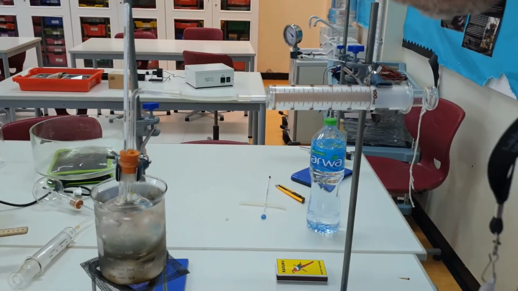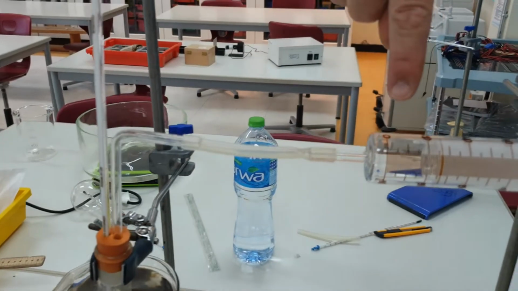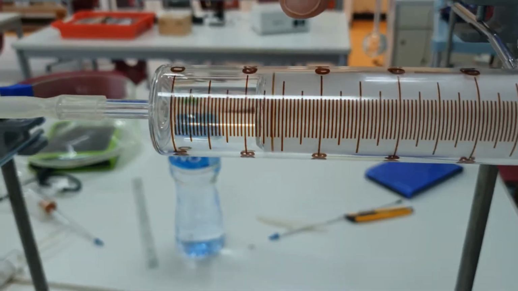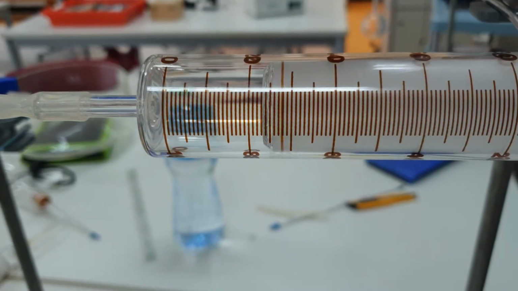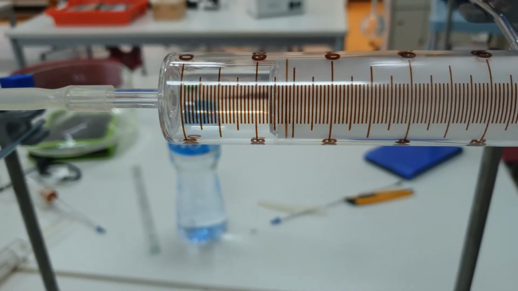Yes. Oh, okay, wonderful. Okay, so here we can clearly see the expansion of the gas, and we see that the piston inside the syringe has been pushed backwards, and we're reading the change of volume, the delta V, onto scale on the side.